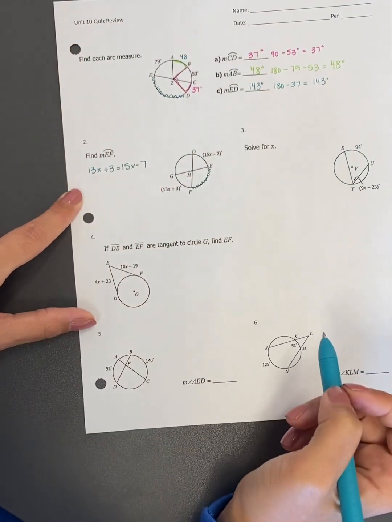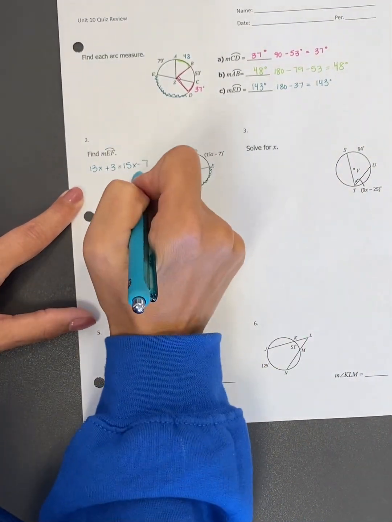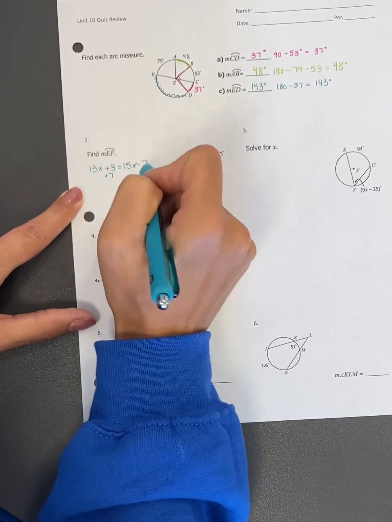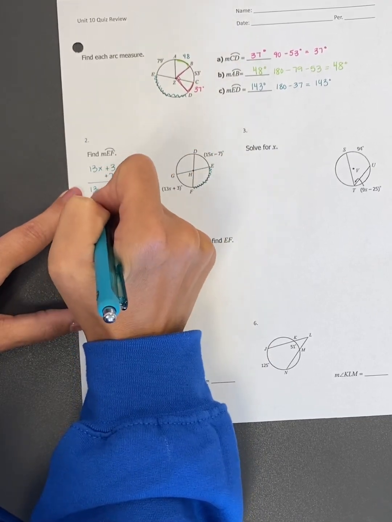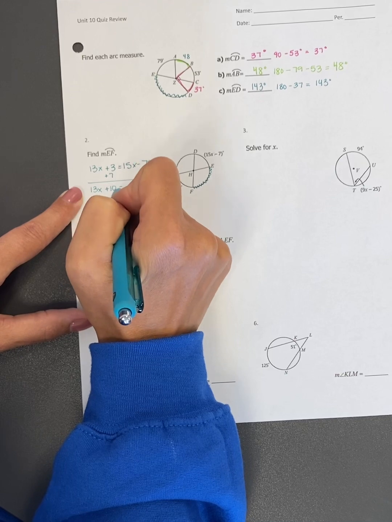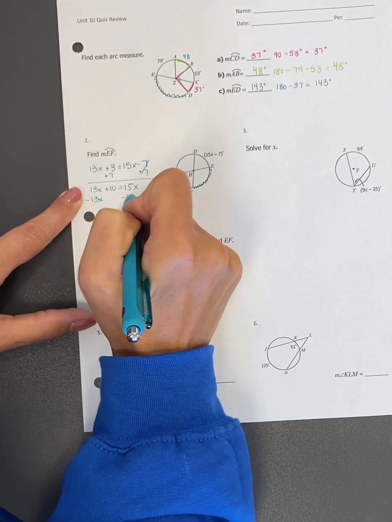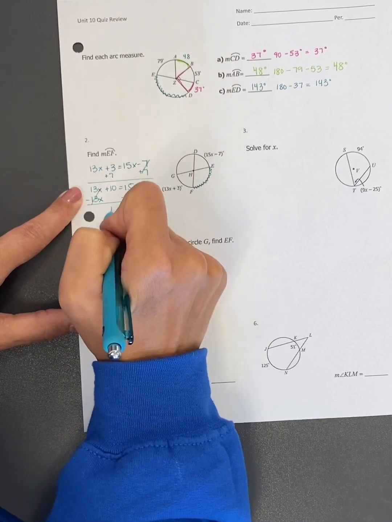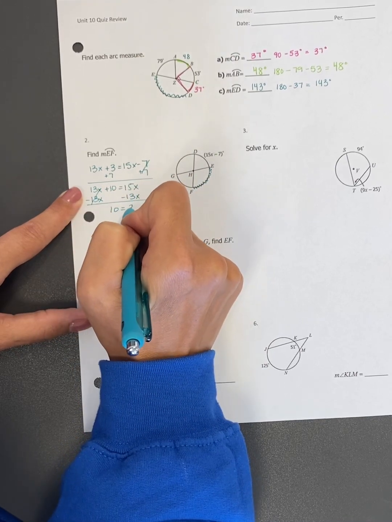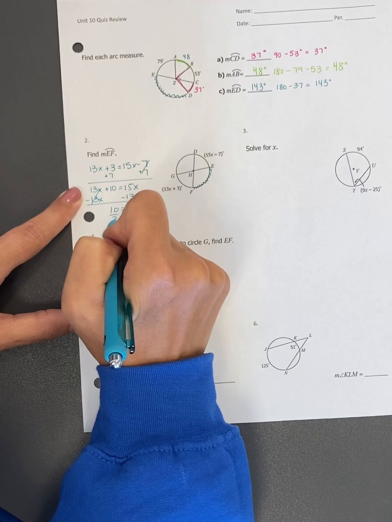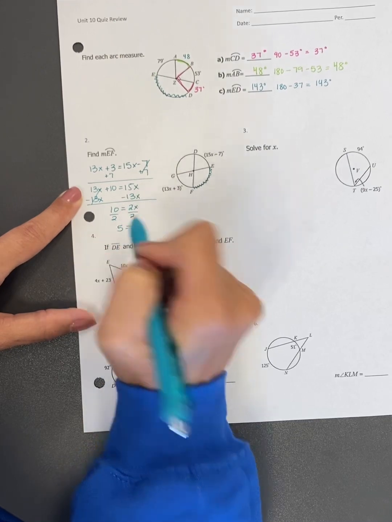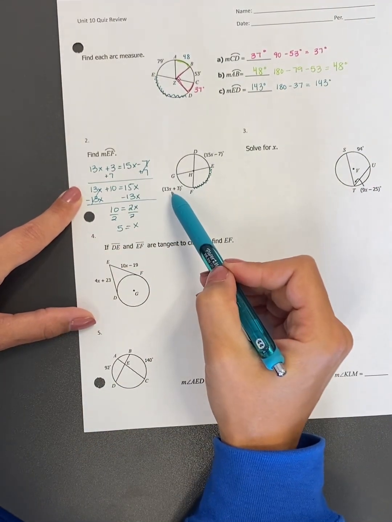And now I have a multi-step equation that I can solve. So I can add 7, that makes 10, 13x plus 10 equals 15x. And then I could minus 13x to both sides. So 10 equals 2x divided by 2. X equals 5.